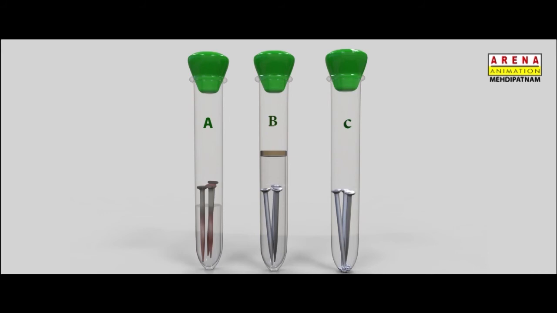In test tube B, nails are exposed to only water. In test tube C, nails are exposed to dry air. From this experiment, we can conclude that corrosion of metals takes place in the presence of water and air.